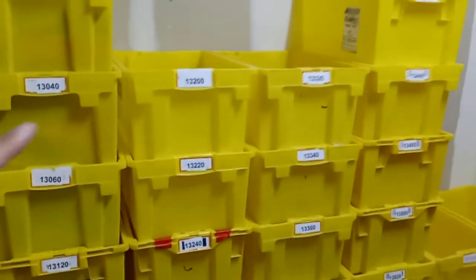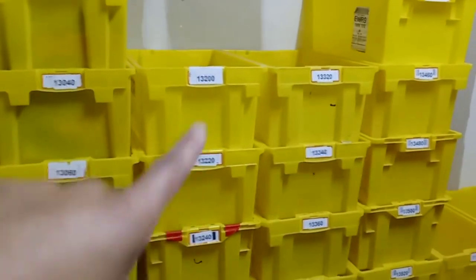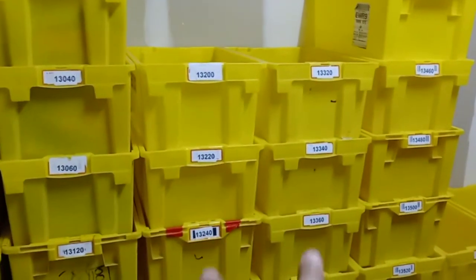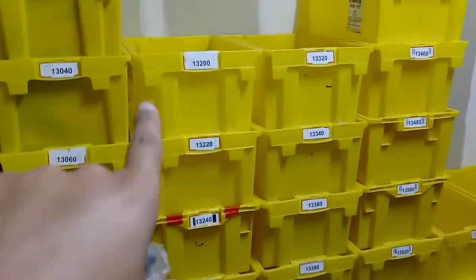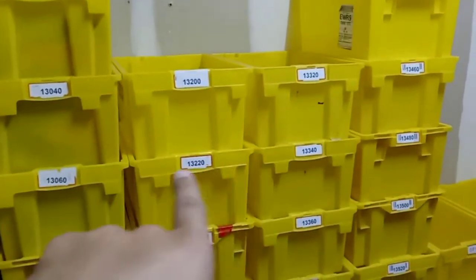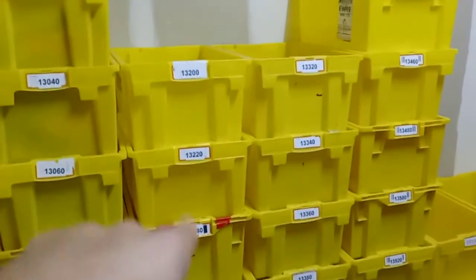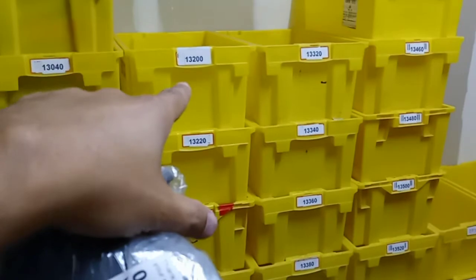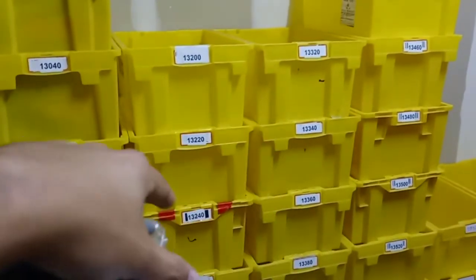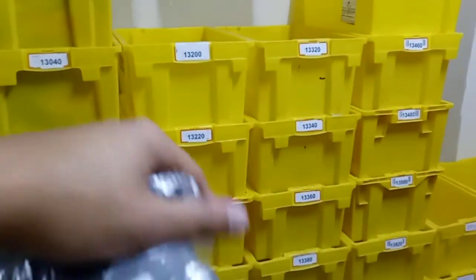So we have 2, 4, 6, 8, 10. And then it'll be labeled 0, 1, 2, 3, 4, 5, and so on. So this would be bin number 0, bin number 1, bin number 2, and so on.